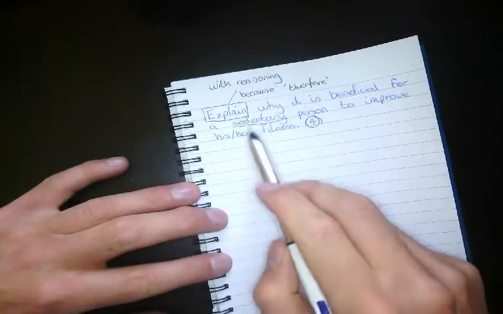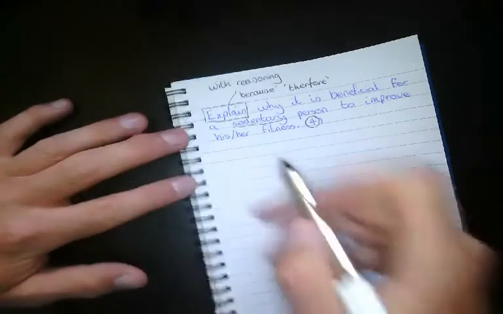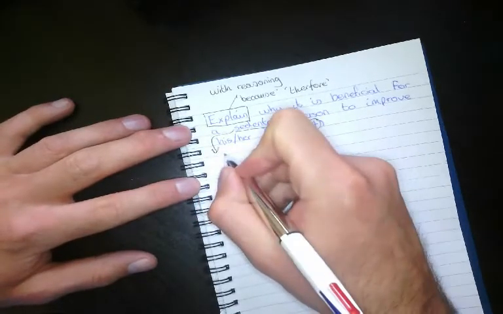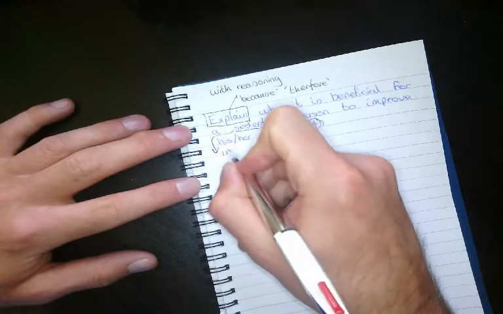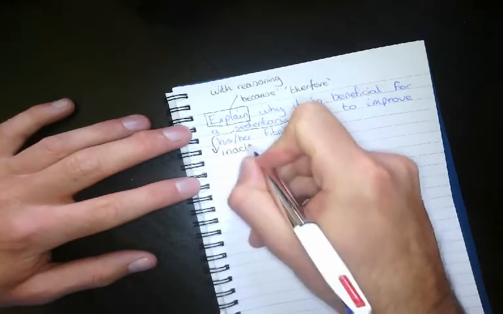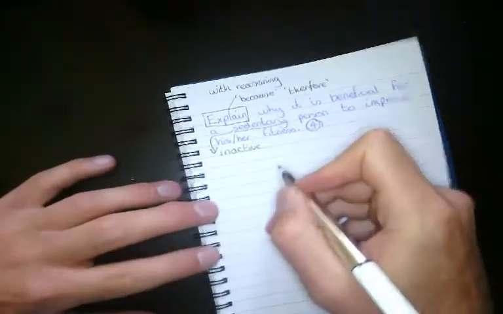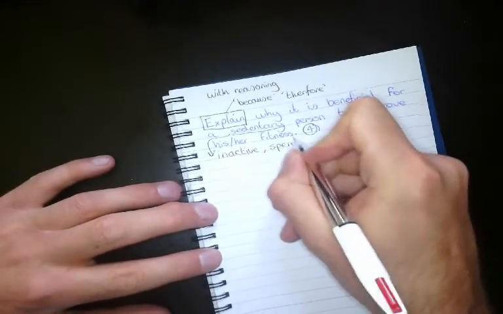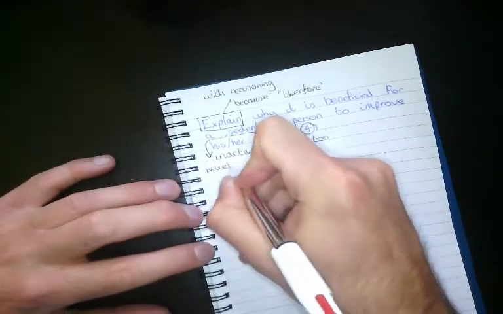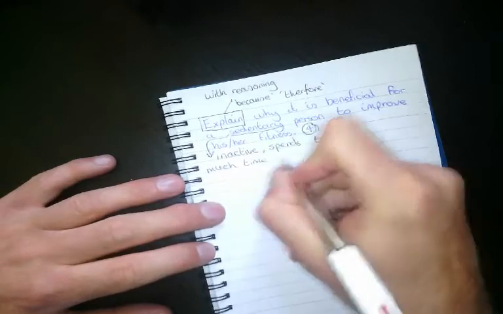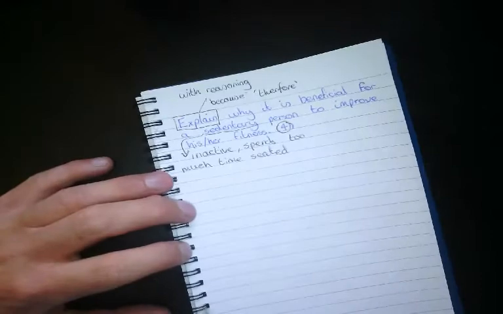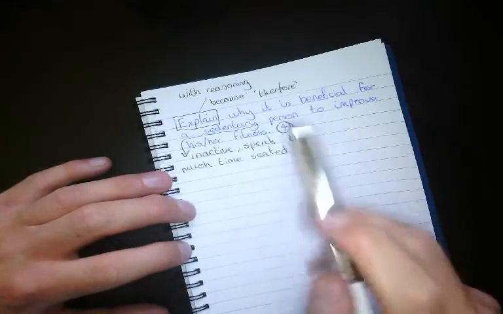Now we know what explain means, we're going to look at the keyword sedentary. So what is a sedentary person? So we should know that a sedentary person is normally inactive and spends too much time sitting. Too much time seated. Last thing, we're going to look at the amount of marks.